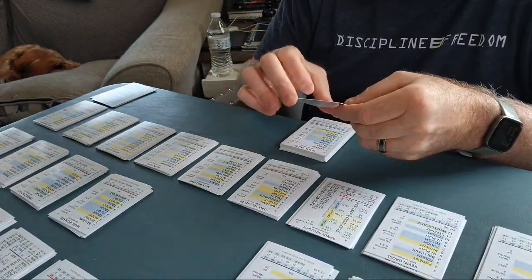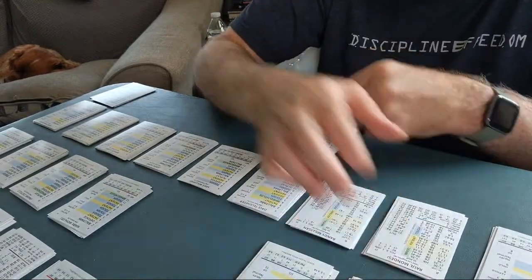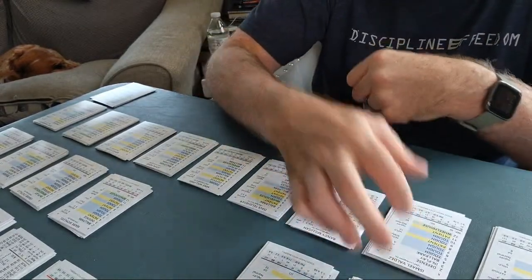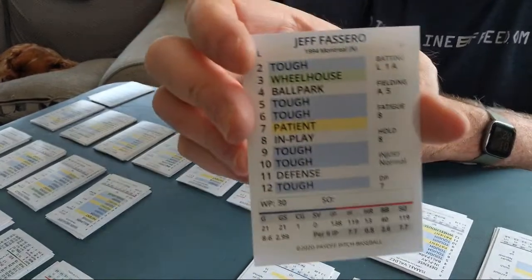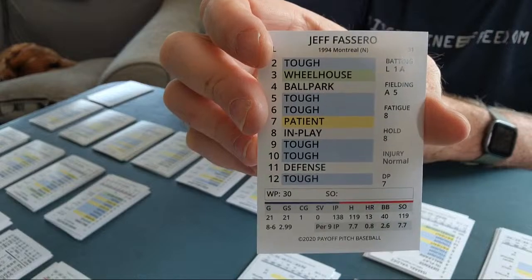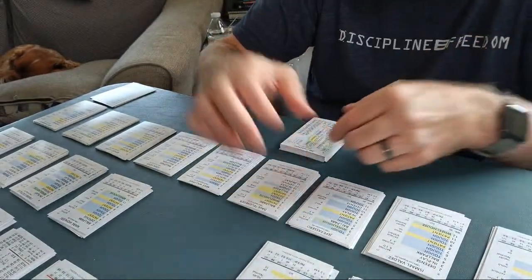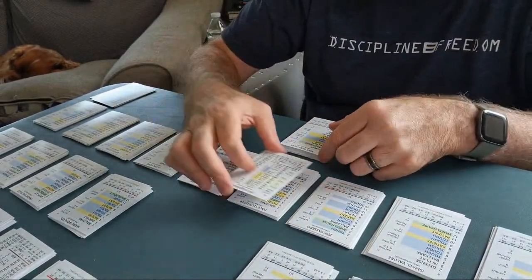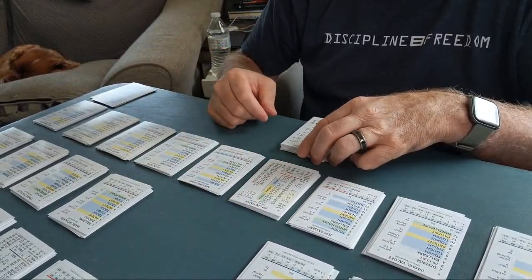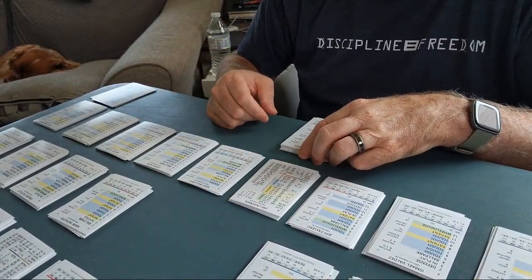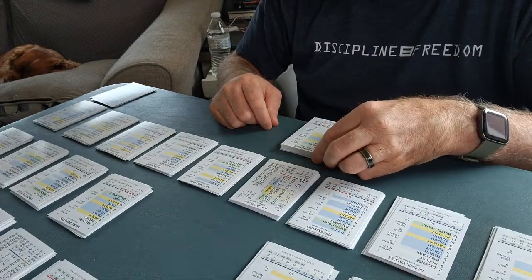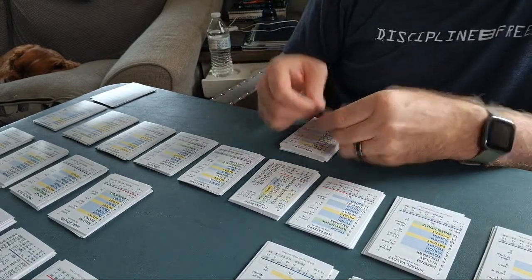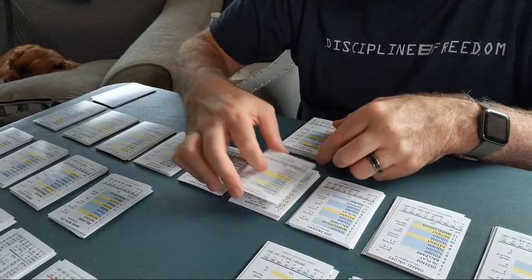Raul Mondesi, a 16-homer season in full-time play for the Dodgers. Ismael Valdez. Jeff Fassero from Montreal, 8 and 6, 2.99. Another really, really good card for the Expos. Jim Lindeman. Lindeman, isn't that a character in the movie The Bodyguard with one of the Baldwins and Matt Damon from like 1982 or something? Mike Remlinger for the Mets.